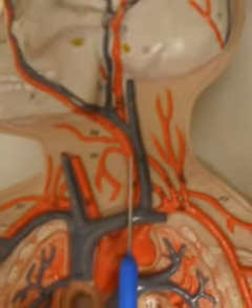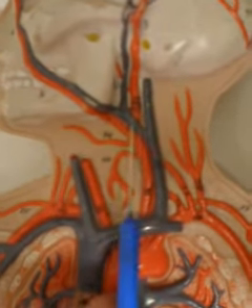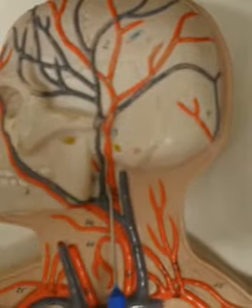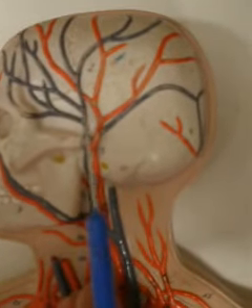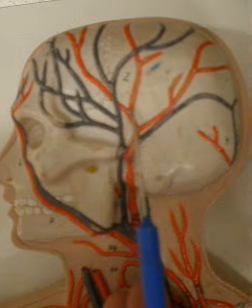On the left common carotid artery, they are showing the external carotid branching off, and then once it gets about right here, I would call it the superficial temporal artery.